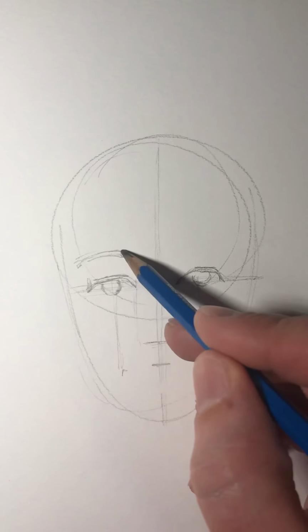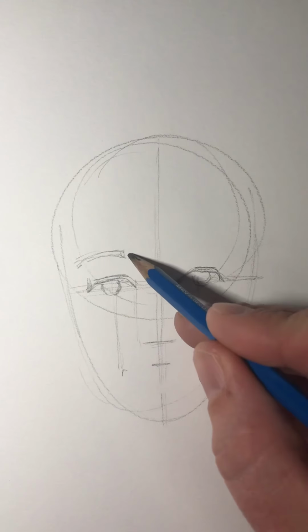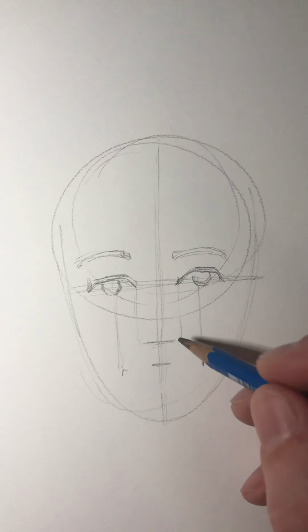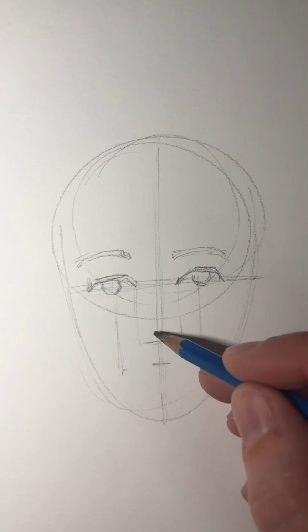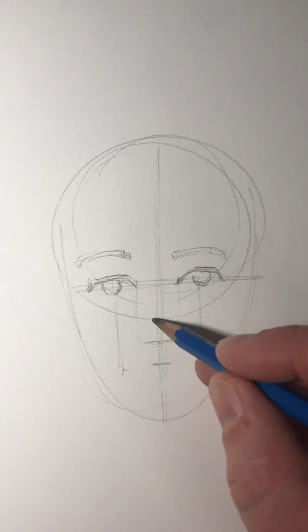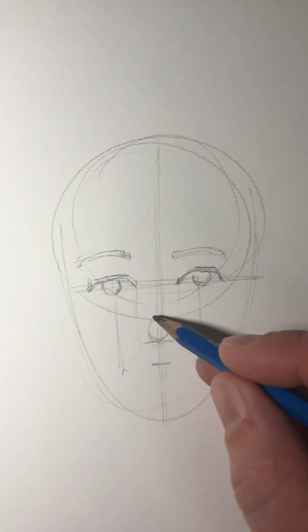Eyebrows are totally different from person to person, so you really have to look at your eyes. So I'm just doing a really generic eyebrow, just so you can see how these facial proportions come together. I'm going to talk about how to draw noses and eyes and mouths in another video, so I'm just going to do this really quick.